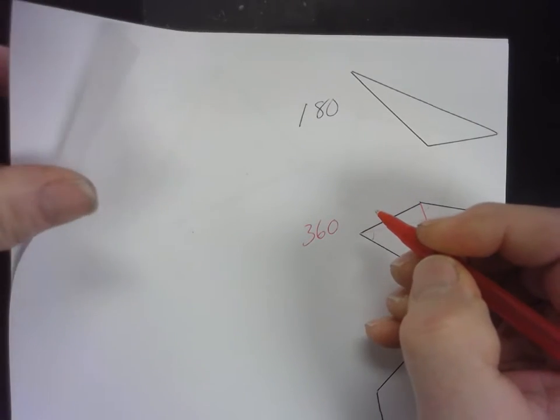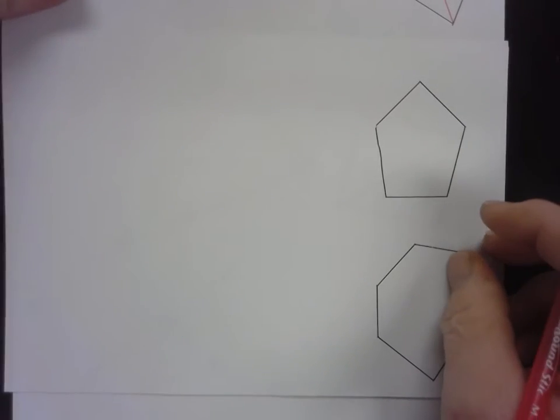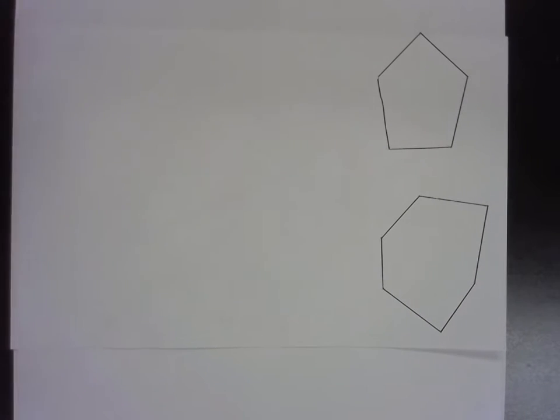It's funny you should ask that question. Here I have a pentagon and a hexagon. Right? It's almost like I knew what you were going to ask me. That was awesome.